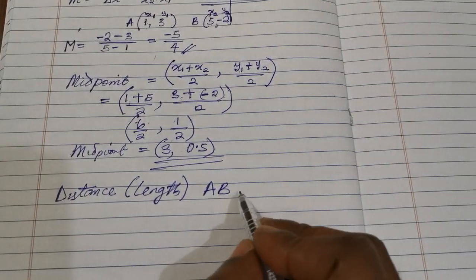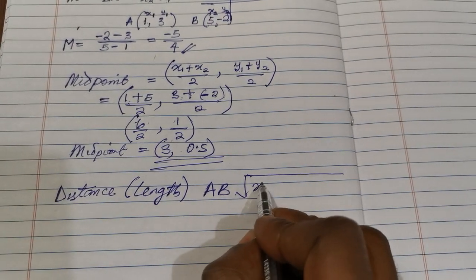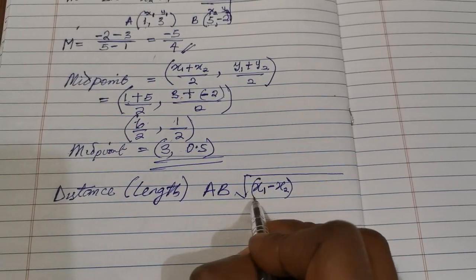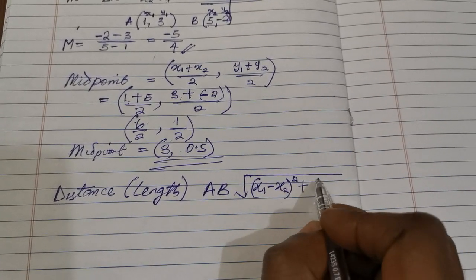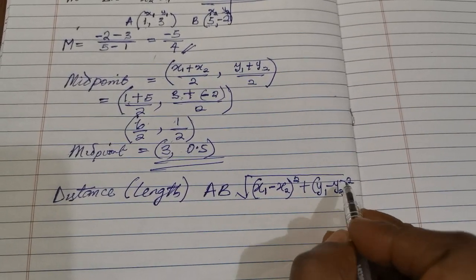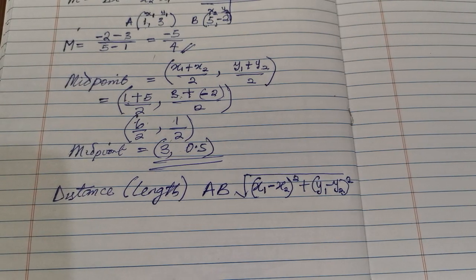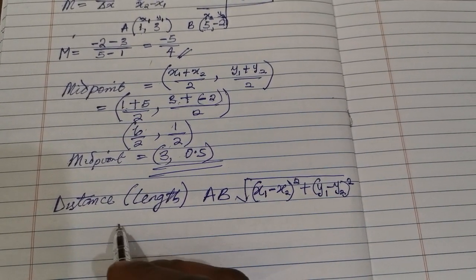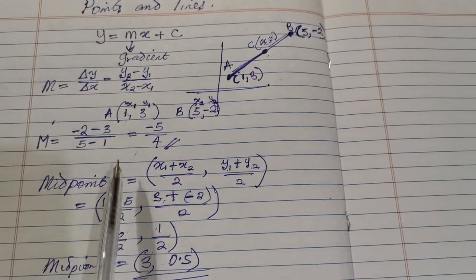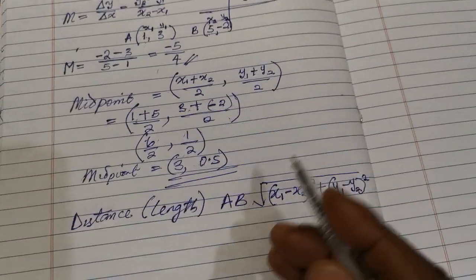So the length of AB, we have it to be the square root of x1 minus x2 all squared plus y1 minus y2 all squared. This is what we use in finding the length of a line or the distance. So from this point, we know that our x1 is 1 and the x2 is 5.